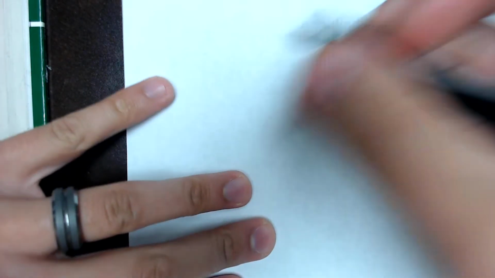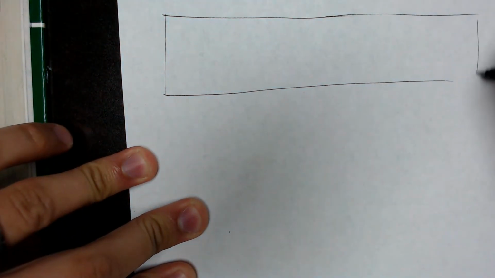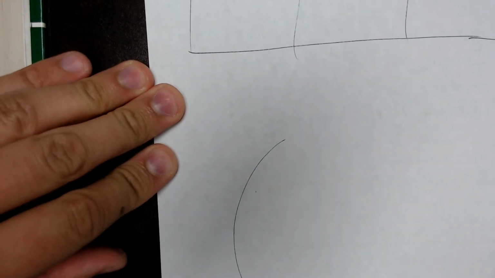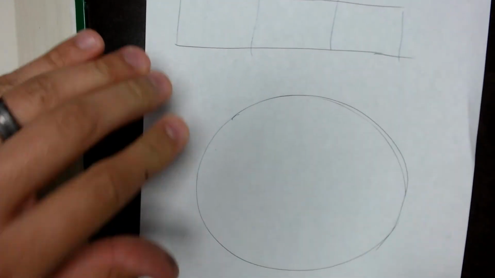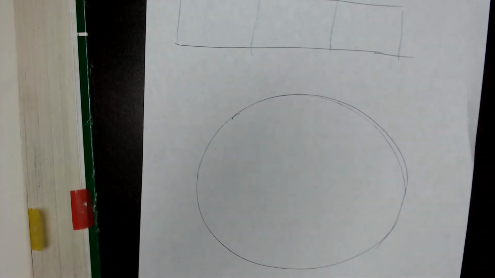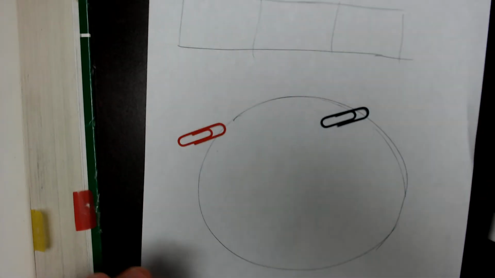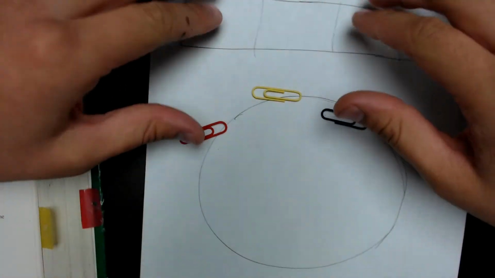We'll go with three items being put in a row. All right, so let's say we've got 3 paper clips and we want to arrange them in a row different ways.